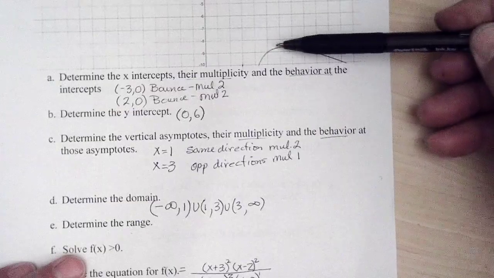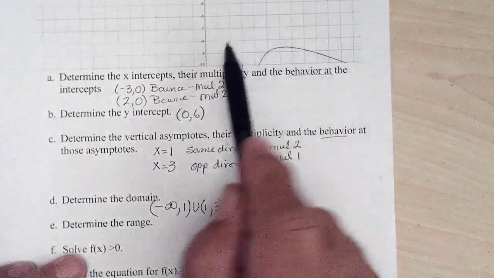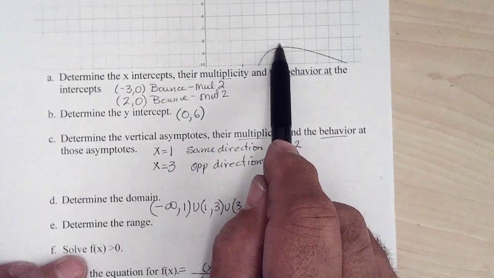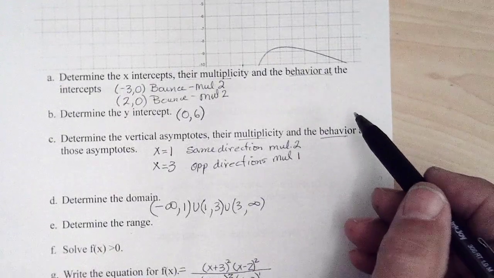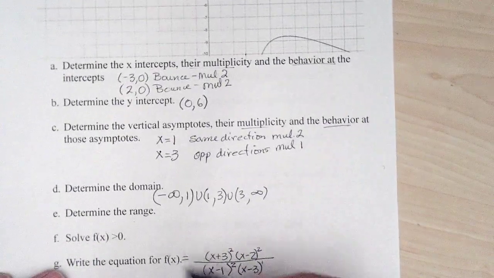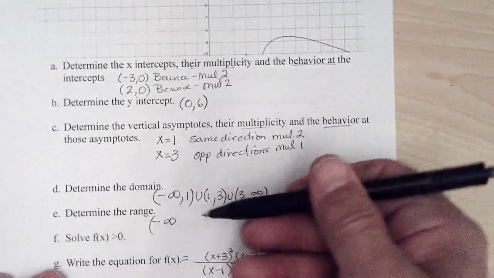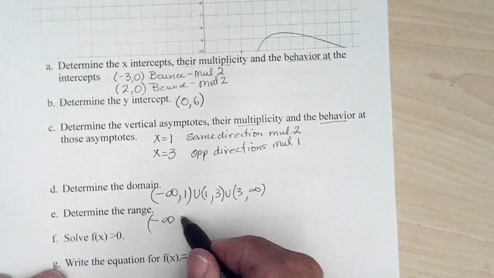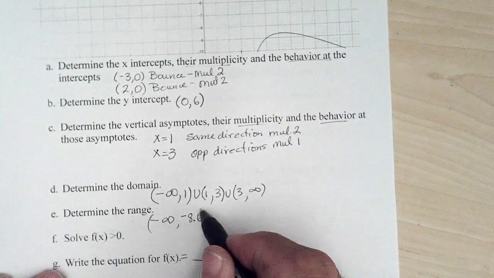It comes up, reaches a local max, and then goes down. So it looks like that's a little bit below 8.5, so I'm going to call it negative 8.6. So it goes from negative infinity up to negative 8.6, and then heads back down.